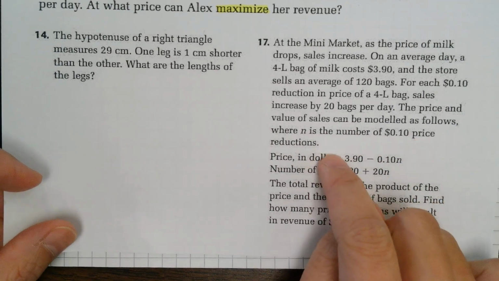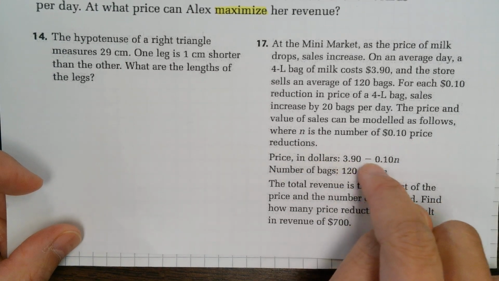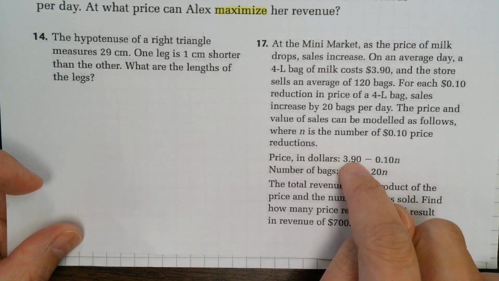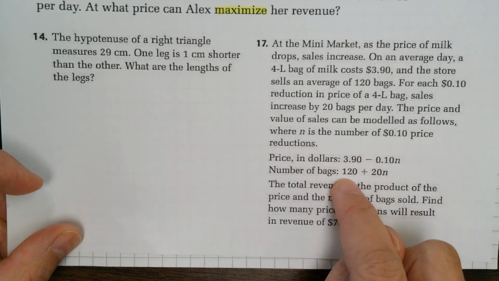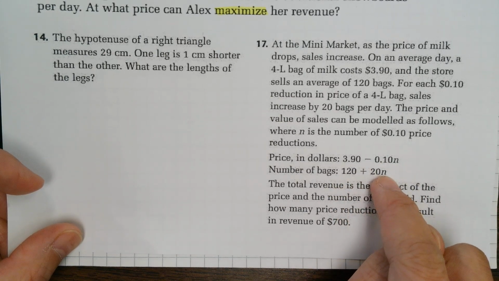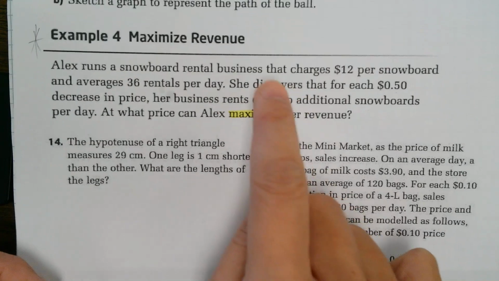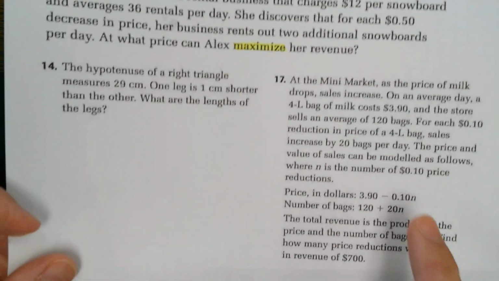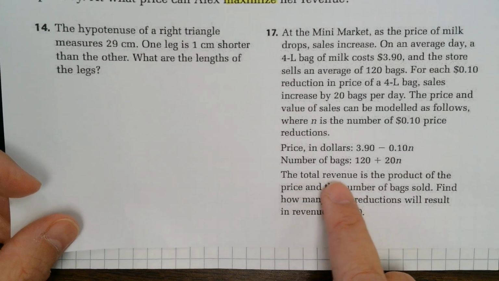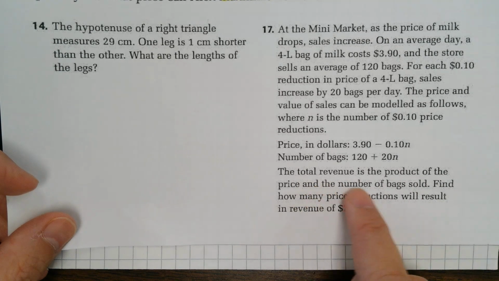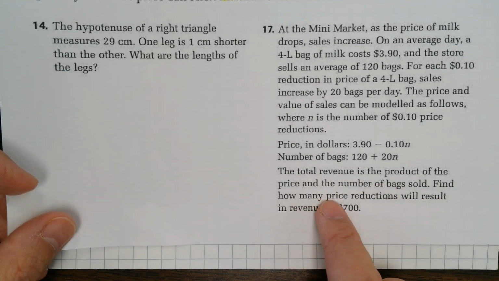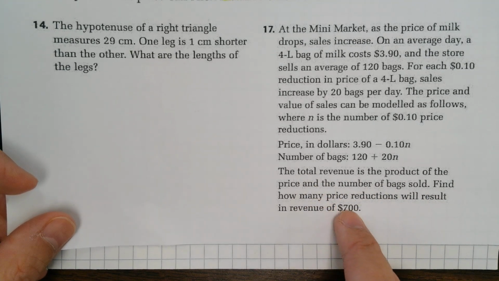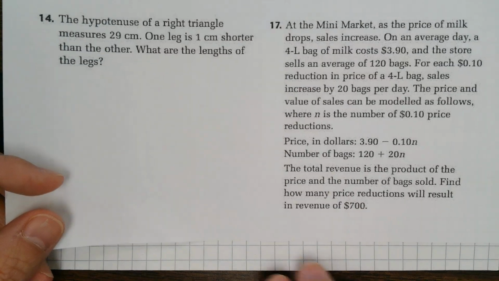So in this case, they actually gave you the equations. They set it up for you. So 390 minus 0.10N and 120 plus 20N. Just like how we set it up for the previous question. The total revenue is the product of the price and milk sold. Find the price reduction that will result in a revenue of $700.